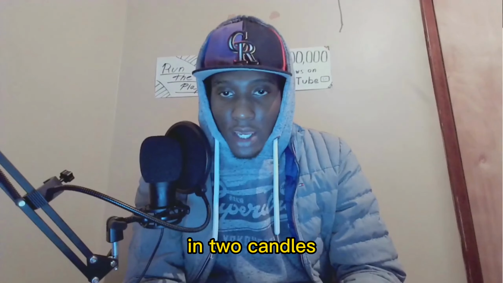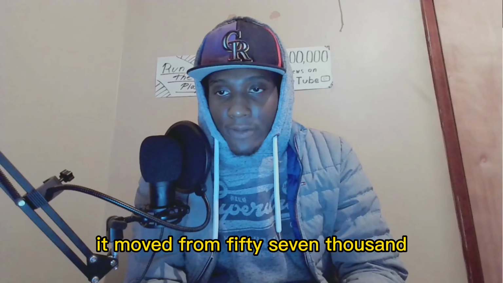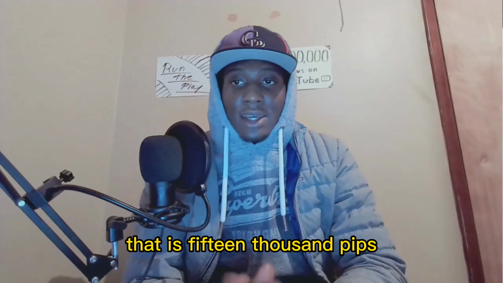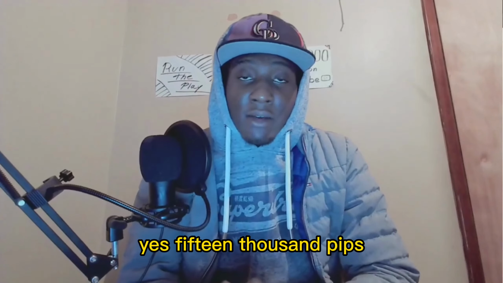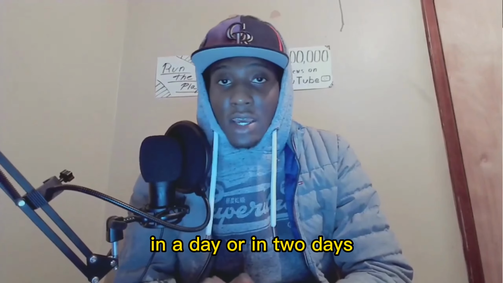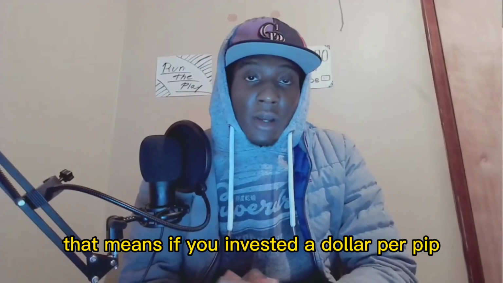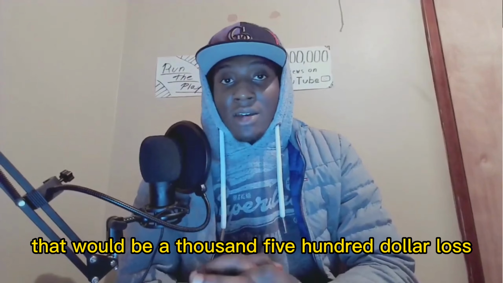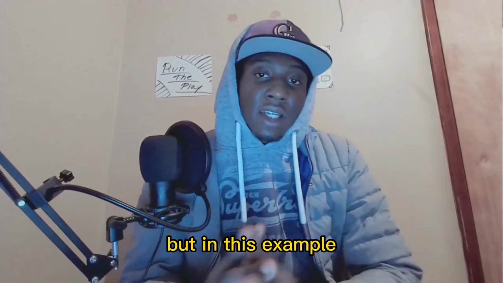In two candles, and we're on the daily time frame, so that means that this is 2 days worth of candles. It moved from 57,000 all the way down to 42,000. That is 15,000 pips, if I'm not mistaken. Yes, 15,000 pips in a day, or in 2 days. That is a lot of pips. That means if you invested $1 per pip, that would be a $15,000 loss. If you invested 10 cents per pip, that would be a $1,500 loss in the span of 2 days, or a win. It depends on whether you bought or sold, but in this example, we bought.